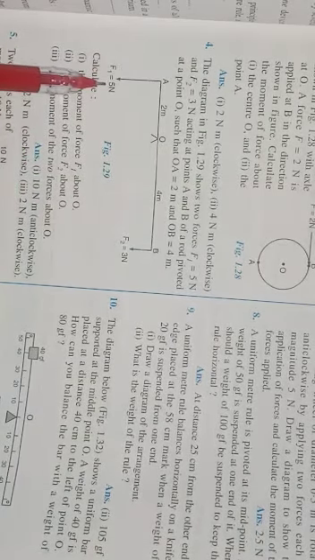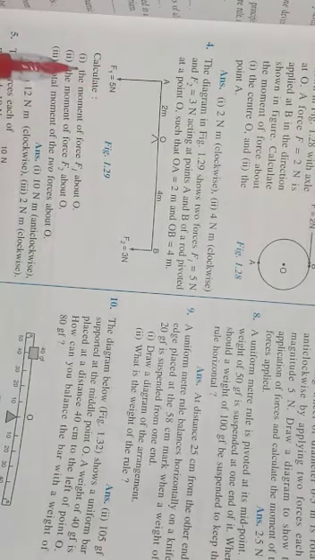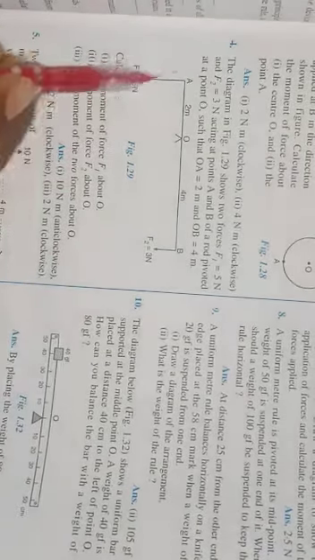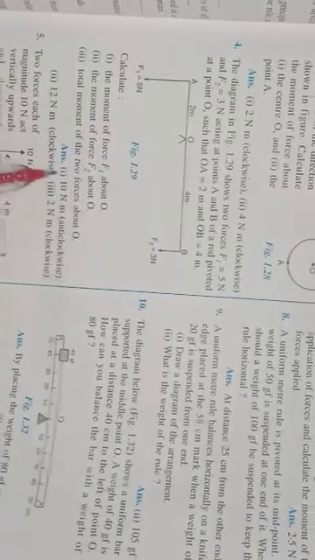So what is the force? Force into distance. So 5 into 2, 10. Yes or no? So this is 10 Newton meter. Now what is the direction? Anti-clockwise direction. Got it?